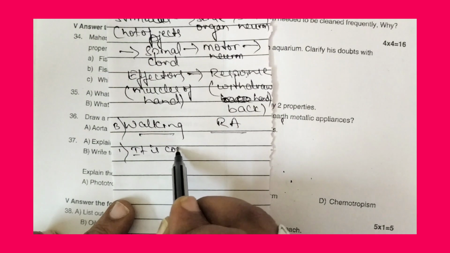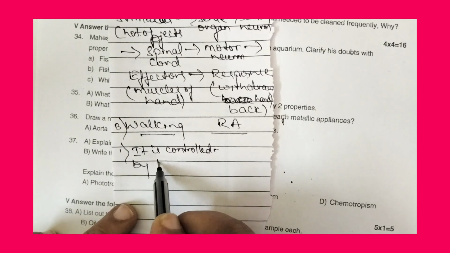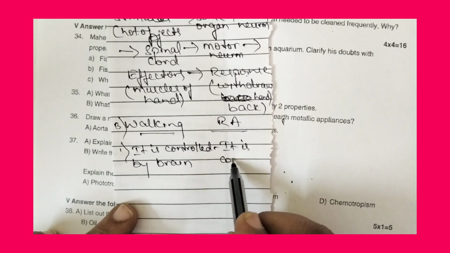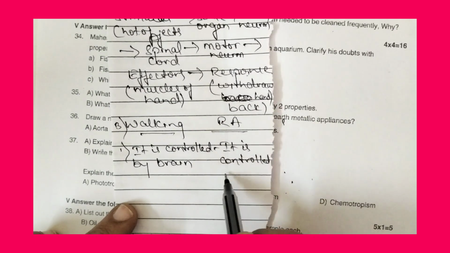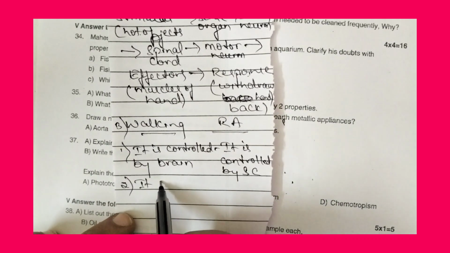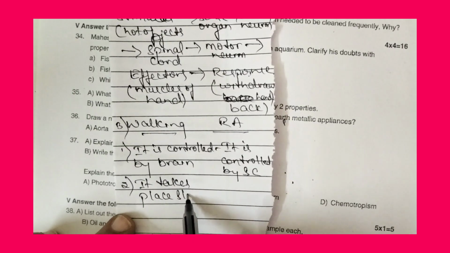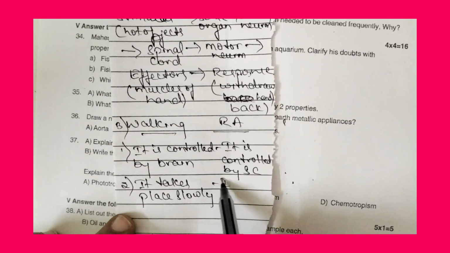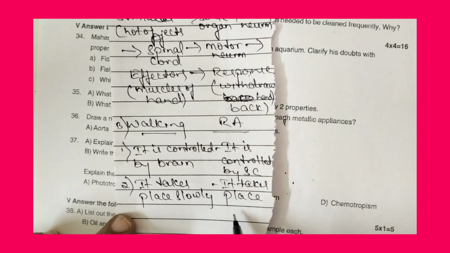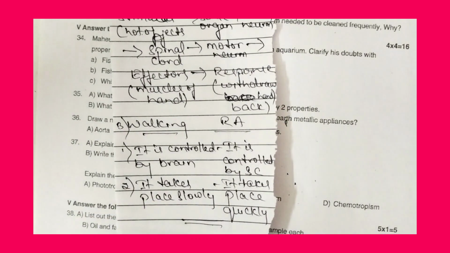Walking is controlled by brain. Reflex action is controlled by spinal cord. Walking takes place slowly, but reflex action takes place quickly. So these are the differences between walking and reflex action.